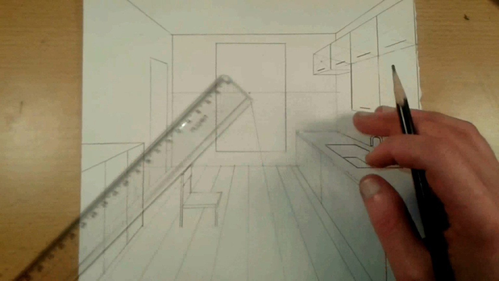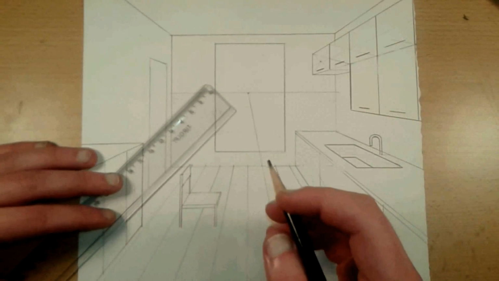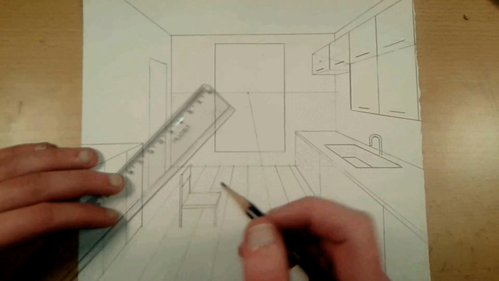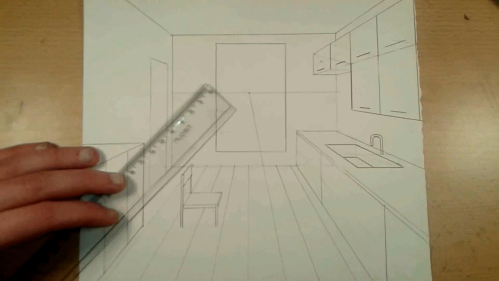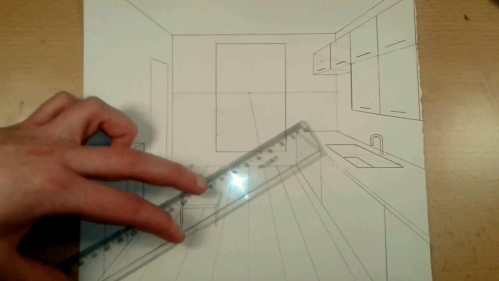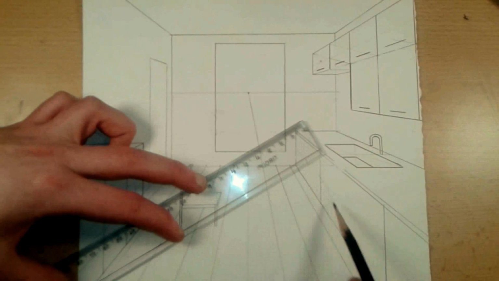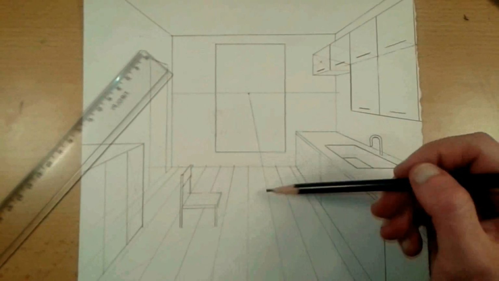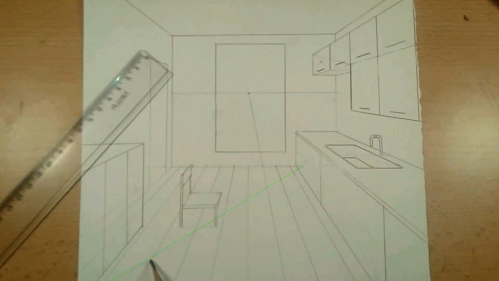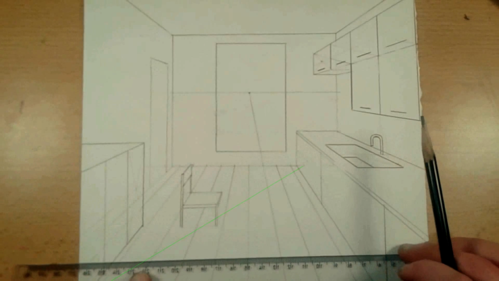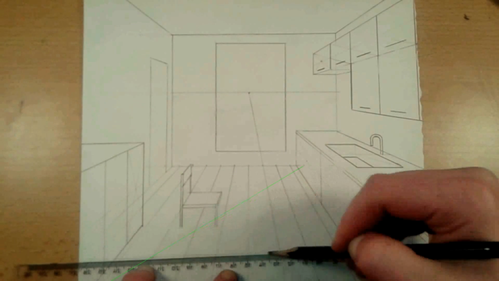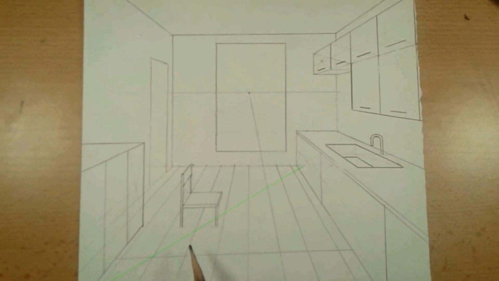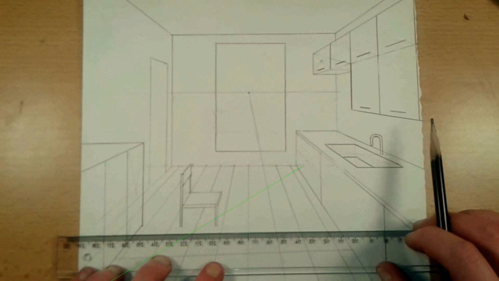Now, how do we finish off the rest of the tiles? What we do is we find the corner of the page and line it up with the corner of your furthest tile. Draw a straight line, and you'll see intersections. Wherever there's an intersection, you'll draw a horizontal line.